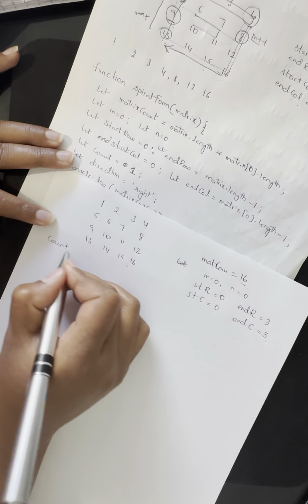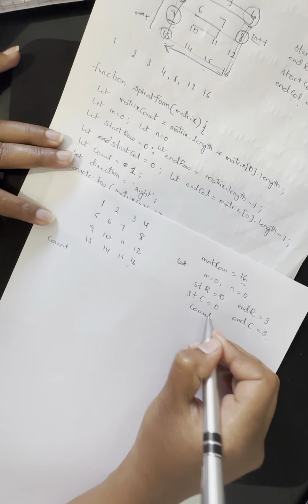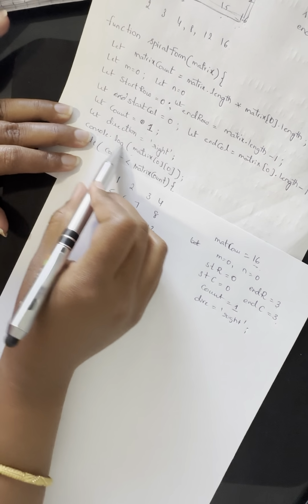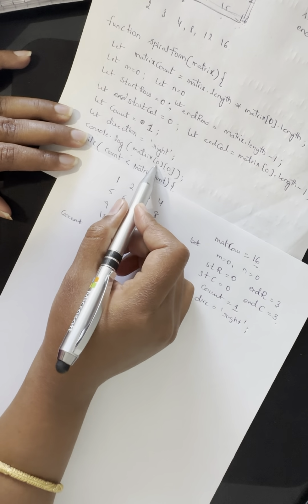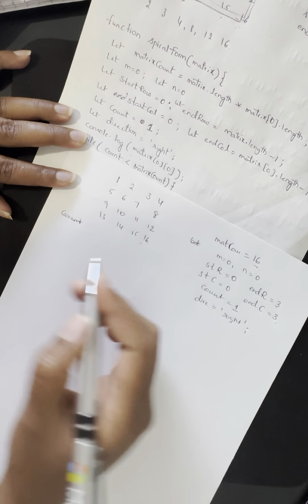Count equals 1, direction is right. Next, we are printing out the first element, which is at row 0 and column index 0, which is 1.